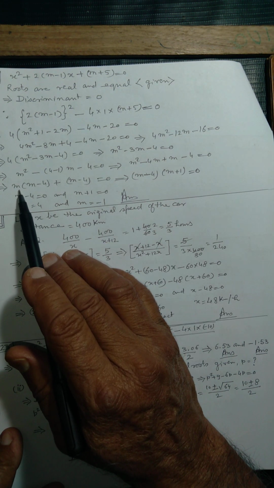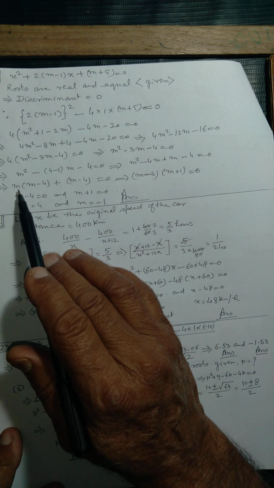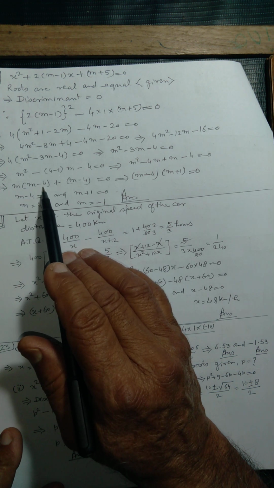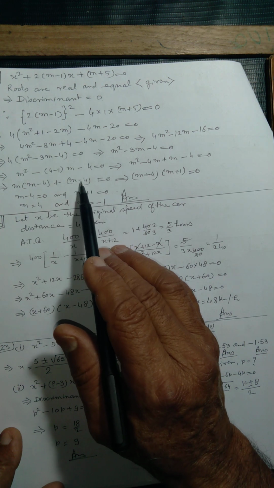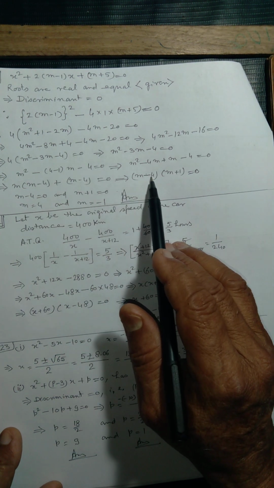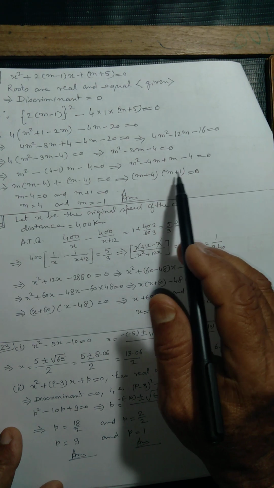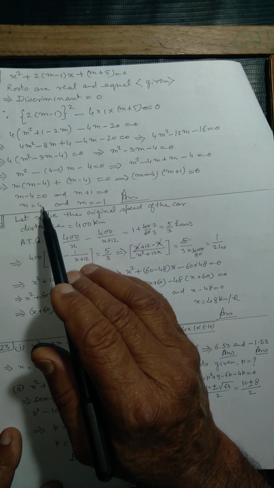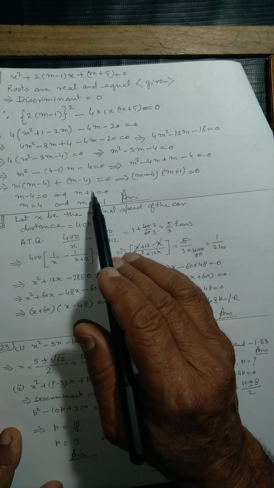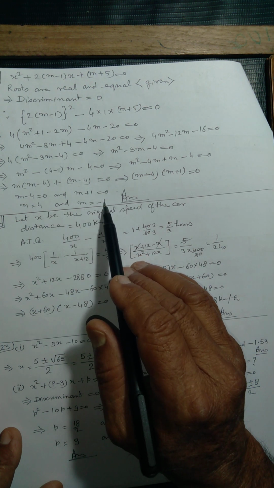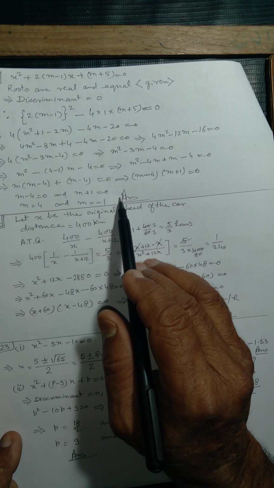So take out common m from the first two terms. So m minus 4 in the bracket, plus m minus 4 in the second bracket also, and take out m minus 4 common. We are left with m plus 1 equal to 0. Here m minus 4 is equal to 0, m will be equal to 4. And m plus 1 equal to 0, m is equal to minus 1. These are the two answers of the question number 21.